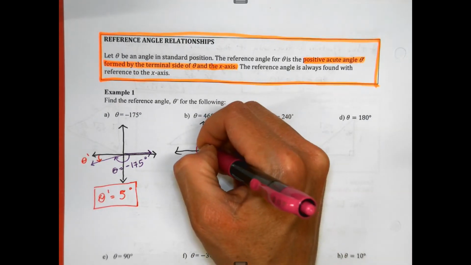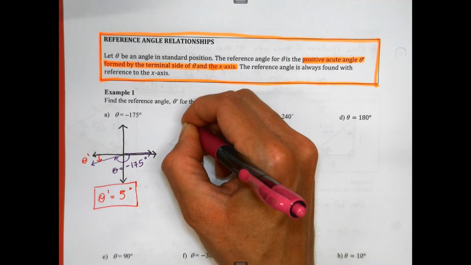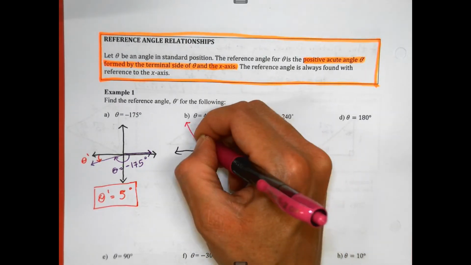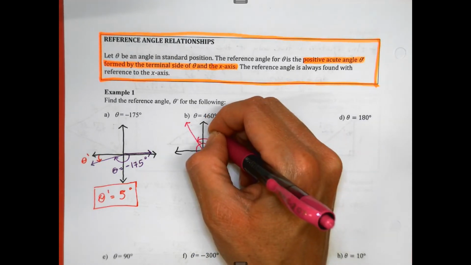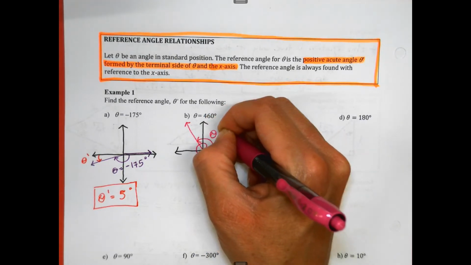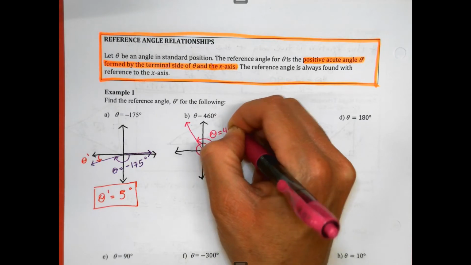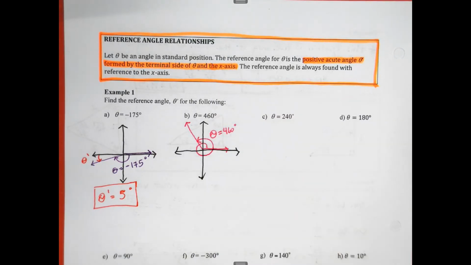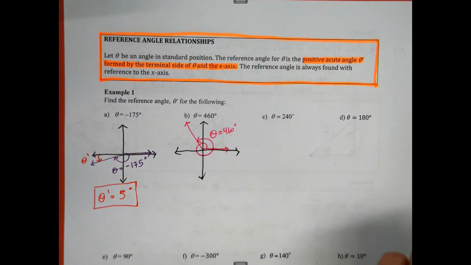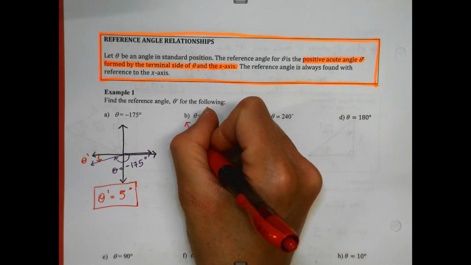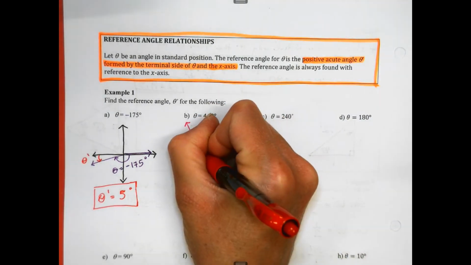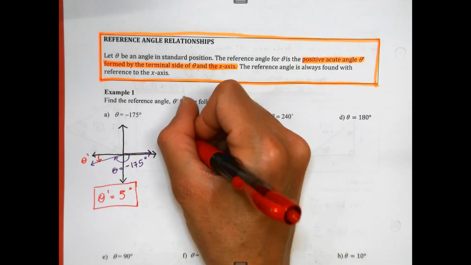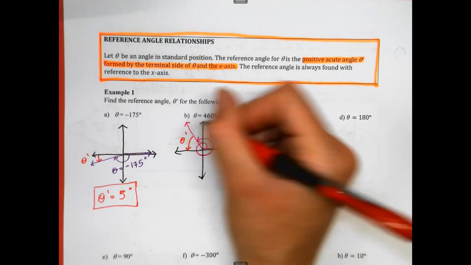And so its terminal side is here in the second quadrant. So that's our theta. Our reference angle is going to be this distance that it ends away from the negative x-axis. That is our theta prime.